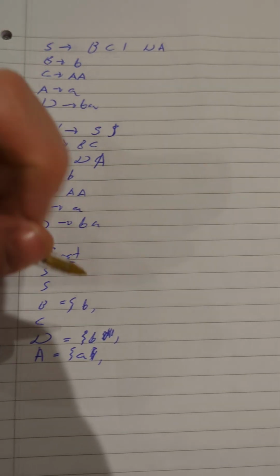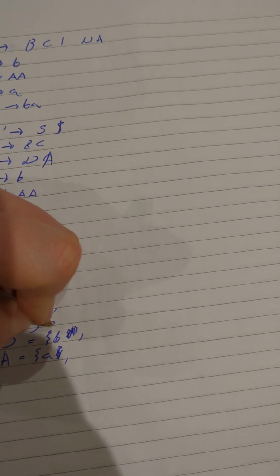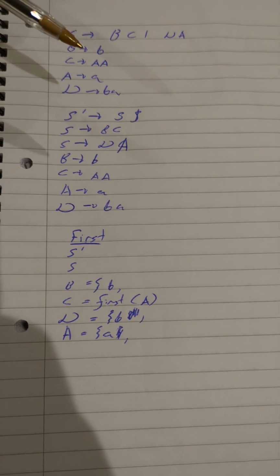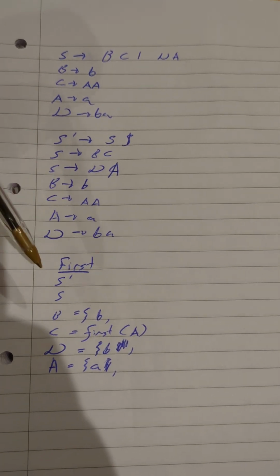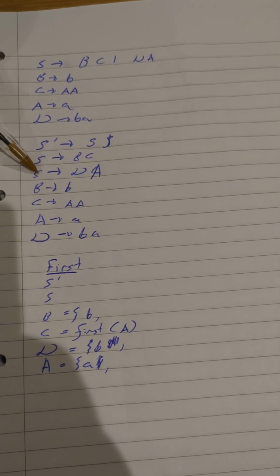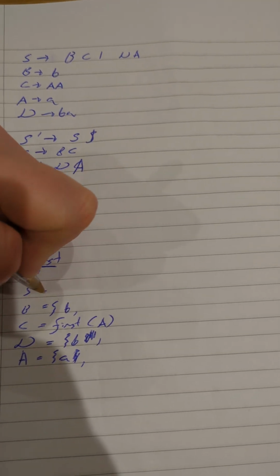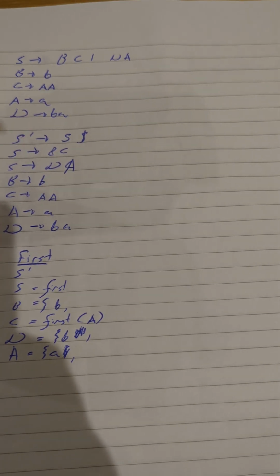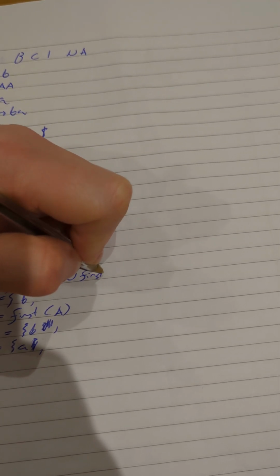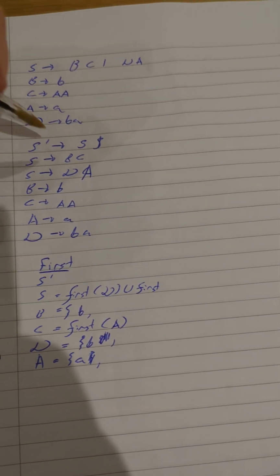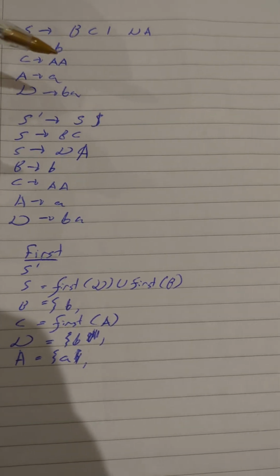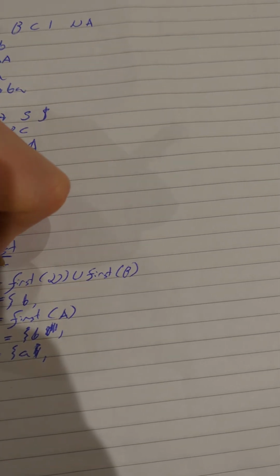First of C is going to include first of A. I'll just write first of A here because we can calculate that first and then figure it out later. First of S. From here, first of S is going to be first of D union first of B. Could be either of those. And then finally, first of S' is just going to be first of S.